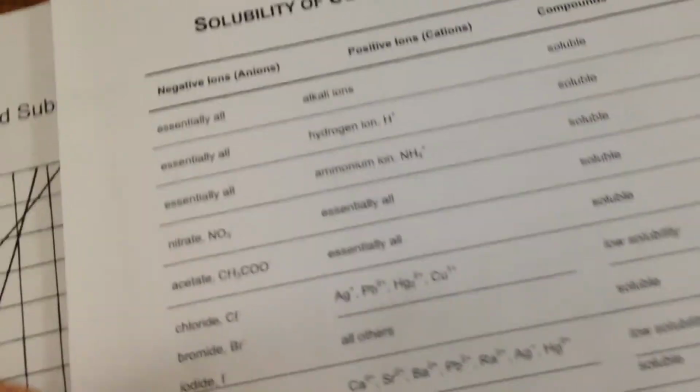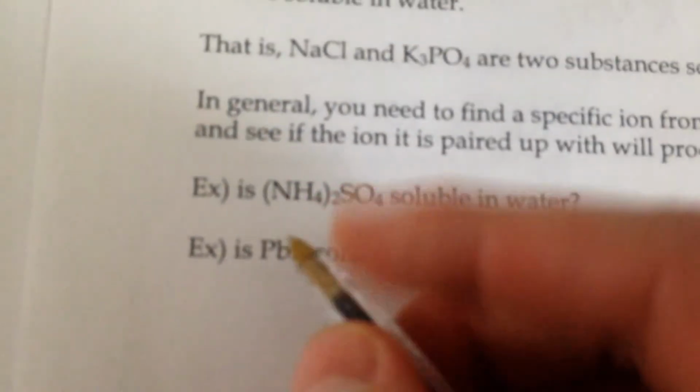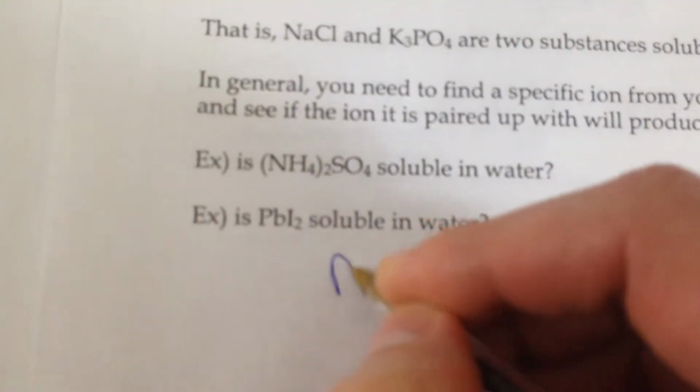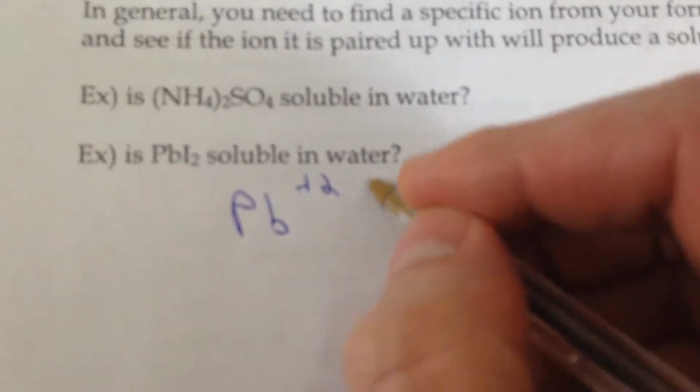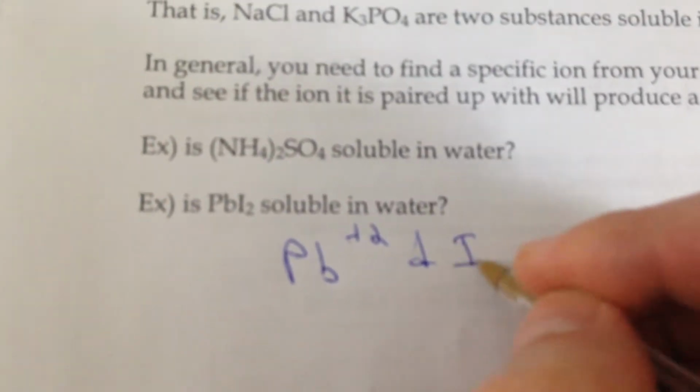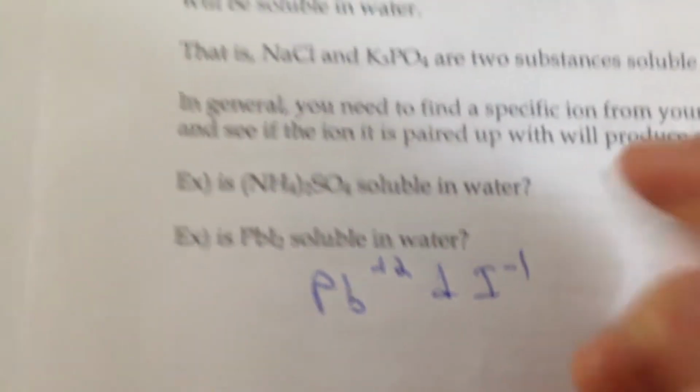So if we were to look at, I'm just going to do the bottom example here. PbI2. So the ions there would be lead 2 and iodine.